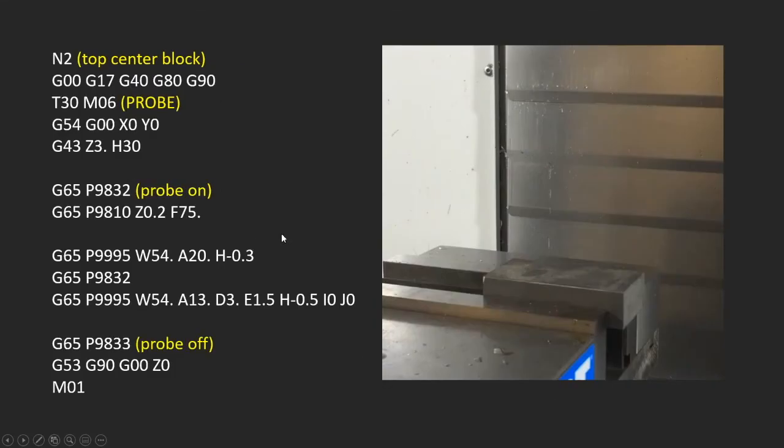All right. So what I want to do here is take a look back at what we did in the second webinar. So here's a bit of code that we ran where we did the top center of the block. So it's going to come down and probe this right in the middle, and then it'll do an X and a Y web. And that's what we see here. So this particular line here, 9995, the W54, this is our work offset that we're going to set. And this line does the single Z surface.